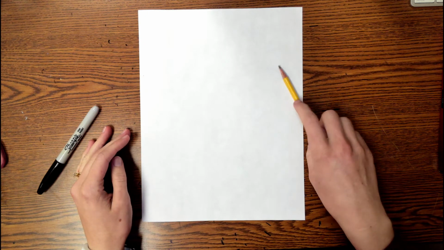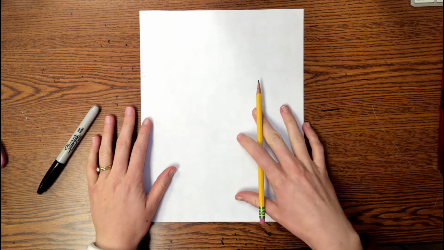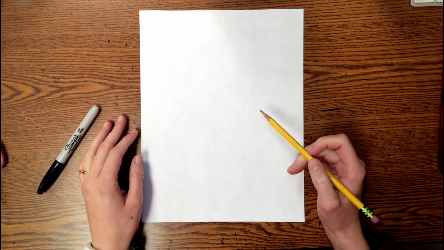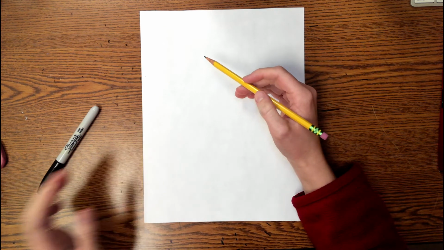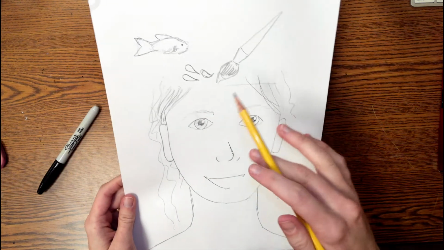Hello, today we're going to be drawing a mind map self-portrait. So a self-portrait is a picture of you that you draw. A portrait is just a picture of a person. A self-portrait is a picture someone draws of themselves. And our mind map portrait is going to be a picture of you that's very imaginative.